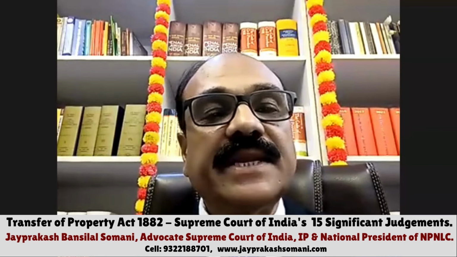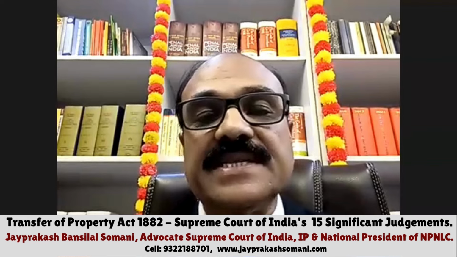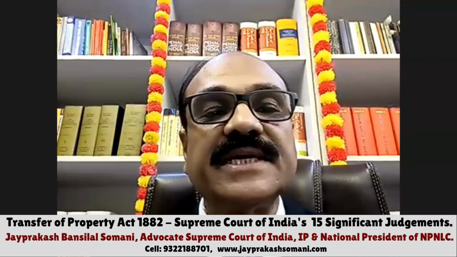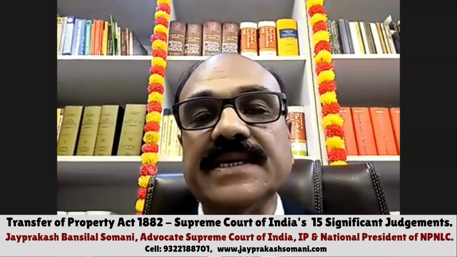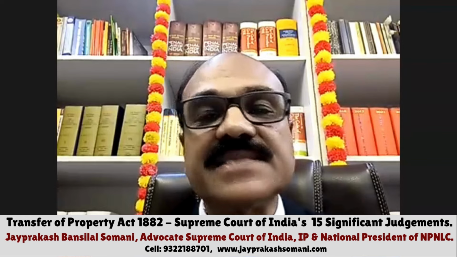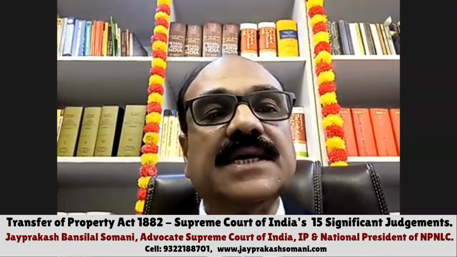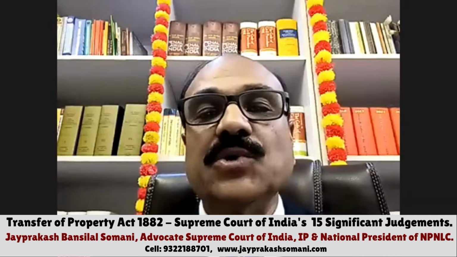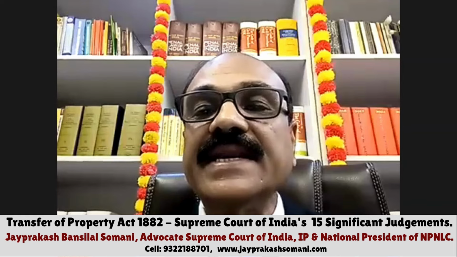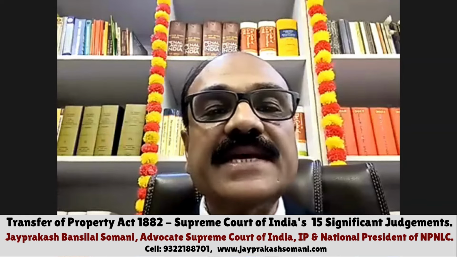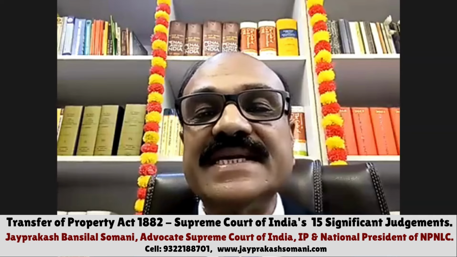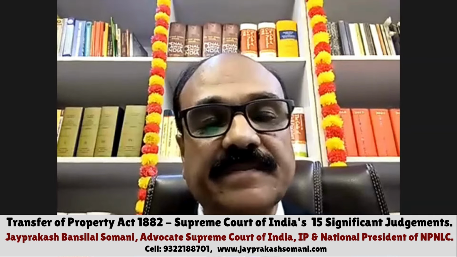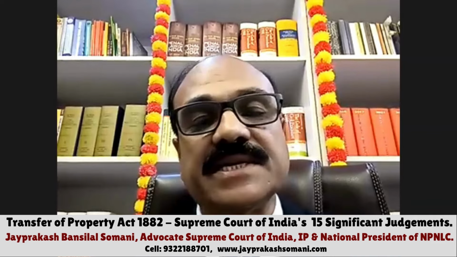Key feature number 3, rights and liabilities. The Act specifies the rights and responsibilities of both the transferor and transferee, ensuring fairness in transactions. 4. Contracts. The Act integrates with the Indian Contract Act 1872, highlighting the importance of mutual consent in agreements related to property transfer. 5. Registration.